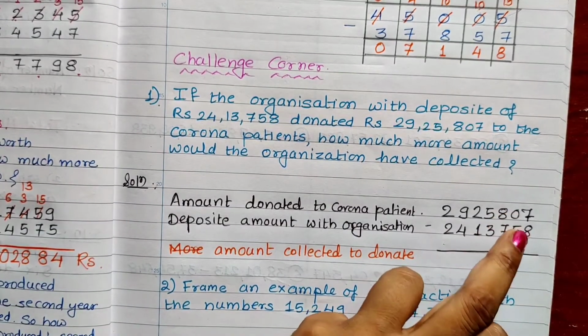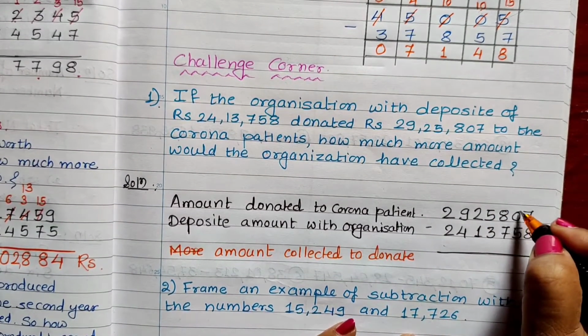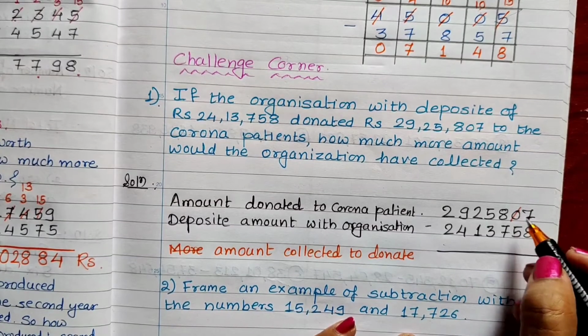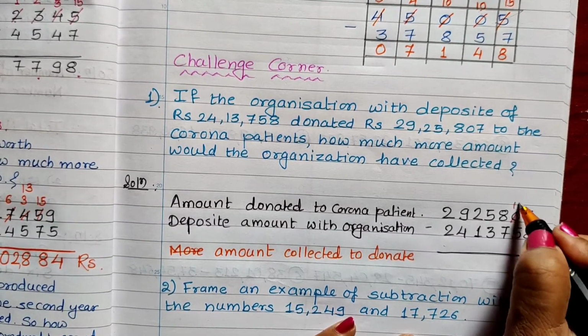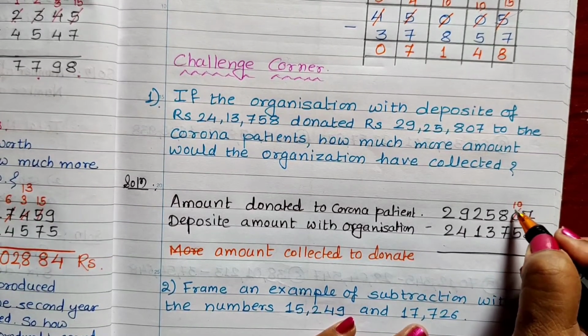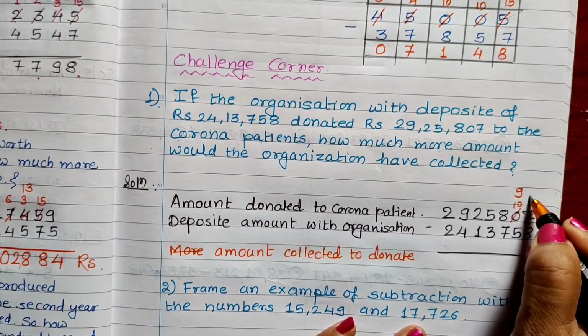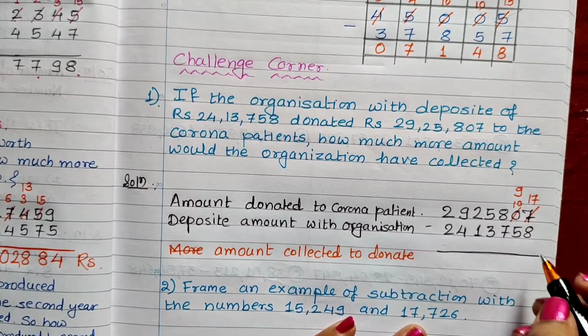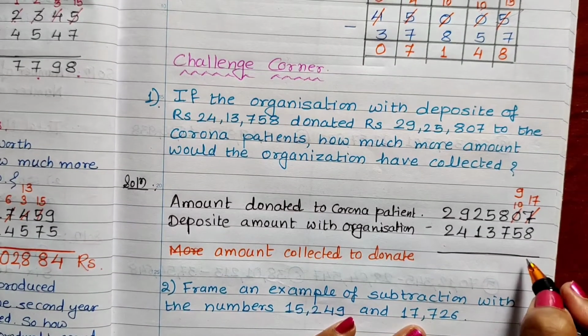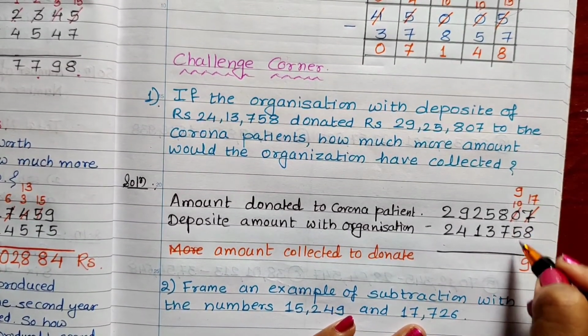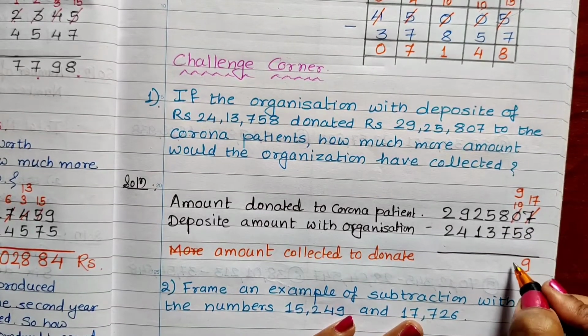7 is smaller, 8 is bigger. We cannot subtract, so we have to borrow 1. Here 0 is there, so we have to write 10. From 10 we have borrowed 1. 10 becomes 9. 7 becomes 17. 17 minus 8, what is the answer? 9. 9 minus 5 can be done. It is 4.